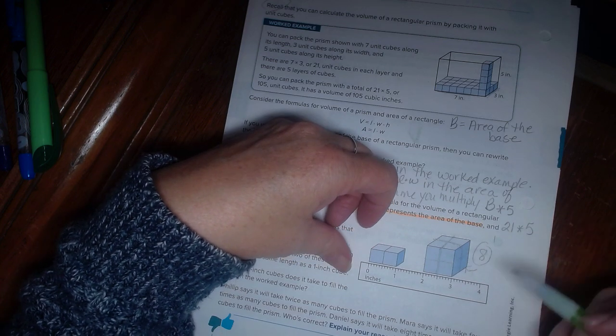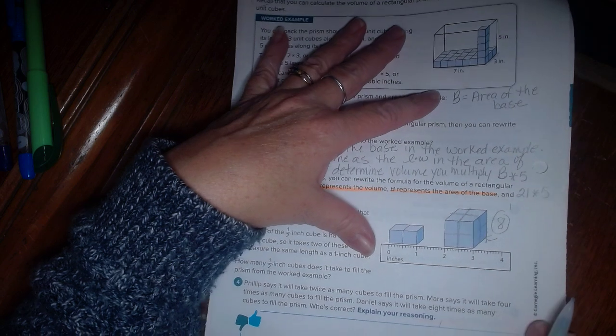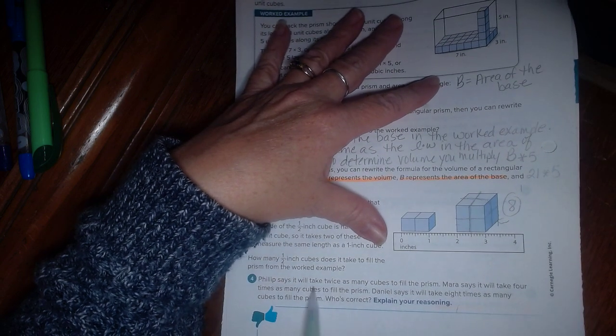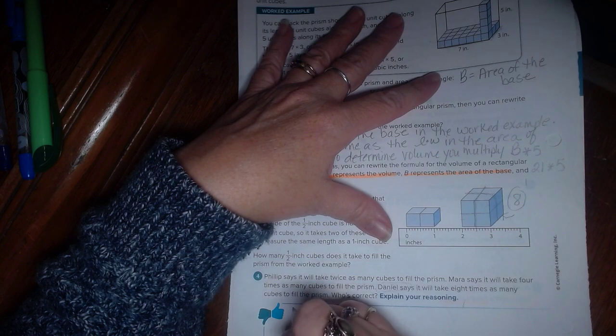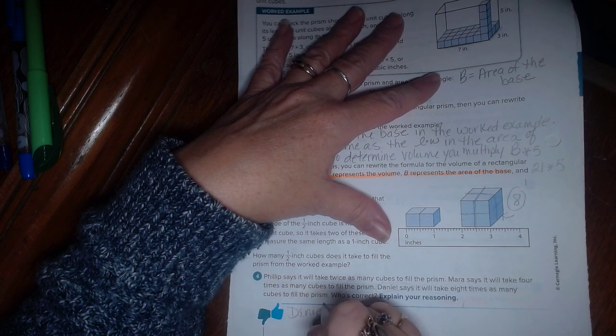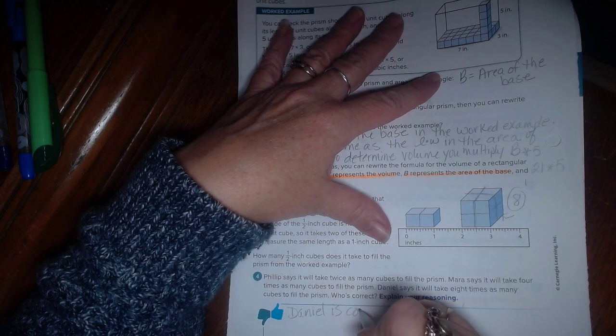So who's right then? Philip says twice as many, Mara says 4 times as many, or Daniel says 8 times as many. All right, it is Daniel. So Daniel is correct.